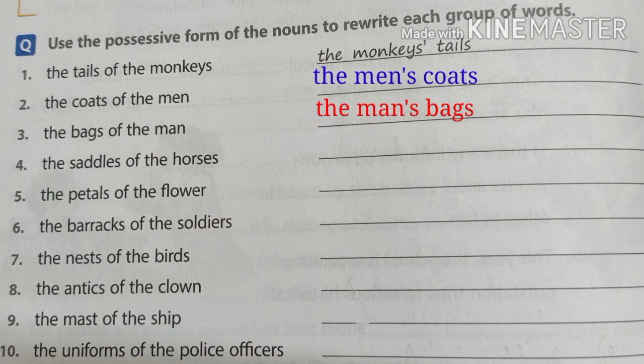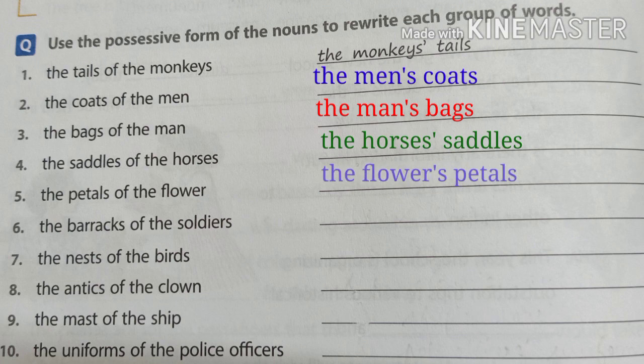Horses is a regular plural noun like the monkeys. So how do you write it? The horses' saddles. Only the apostrophe is there. You need not add anything more. Last one, the petals of the flower. The flower's petals. Flower apostrophe S, petals. So that was a very simple exercise. I will also give an exercise for you to do as practice.